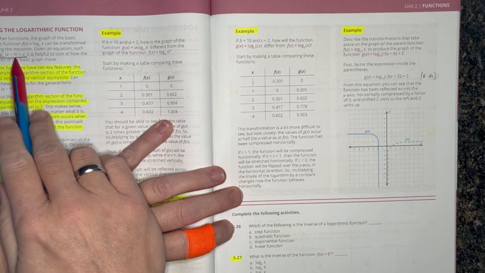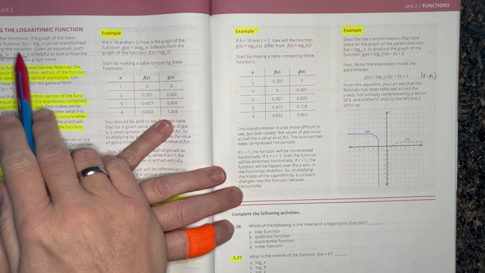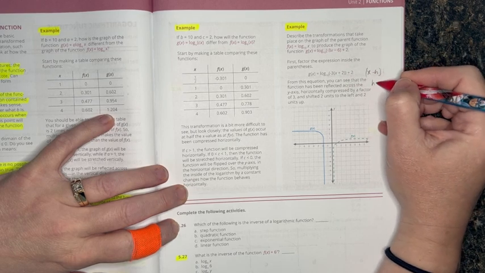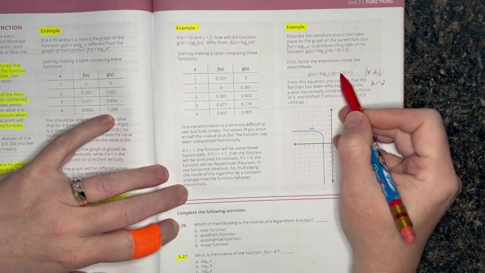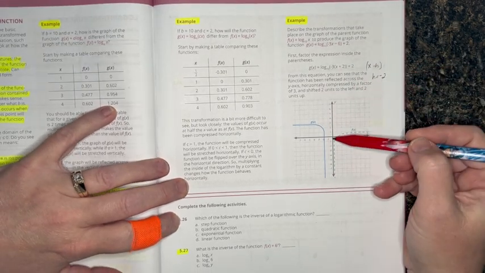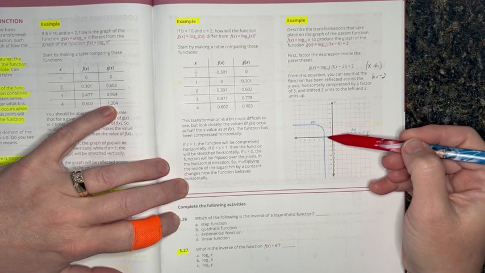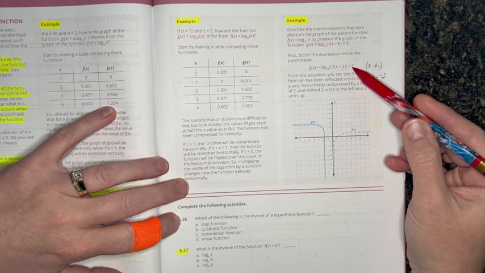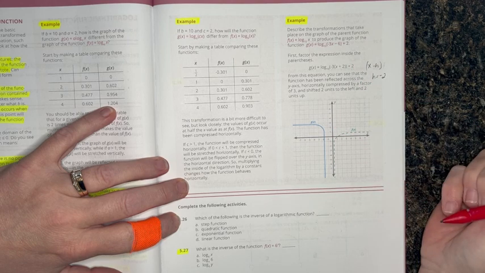X minus h is how we move things plus v. So my h has to be a -2 to make this be a positive, right? So my h is -2, so that tells me I move 2 units to the left. And then my v is a +2, so it's 2 units up.